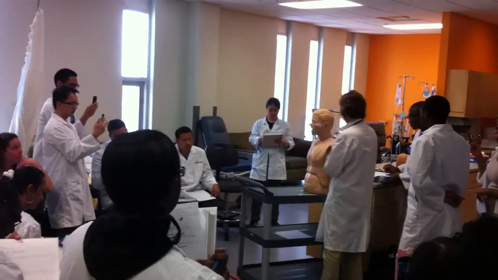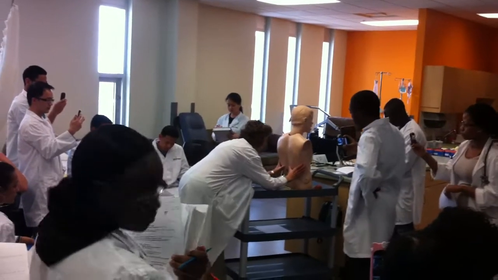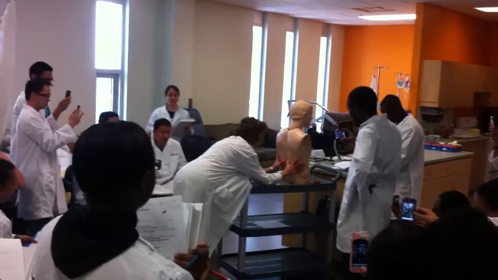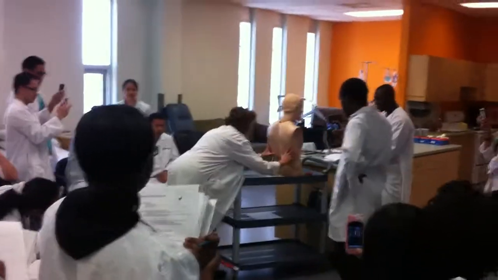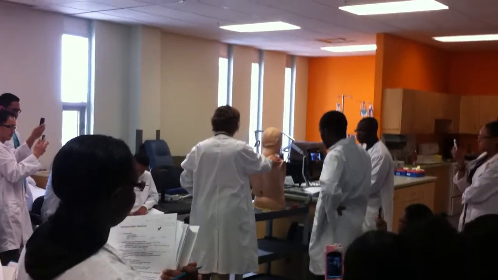Next, I'm going to do posterior lung expansion, so I'm going to place my thumbs just on either side of the vertebrae, thumbs together, pinching up some skin. I'm going to ask you to take a deep breath, and my hands move apart as they should to indicate that we'll get good expansion.